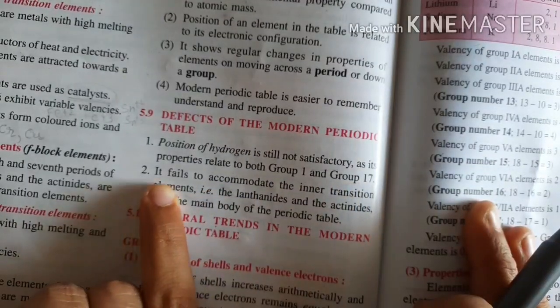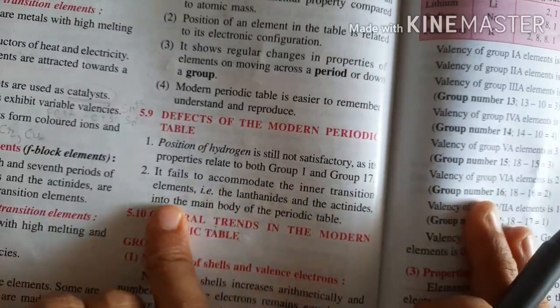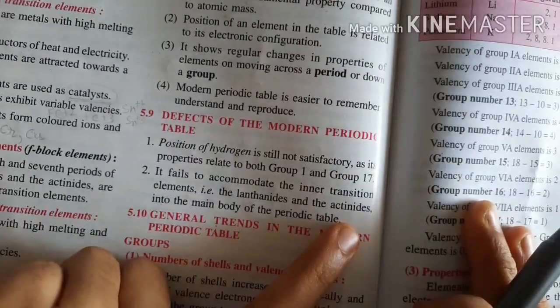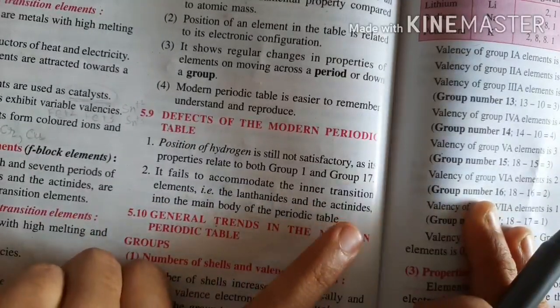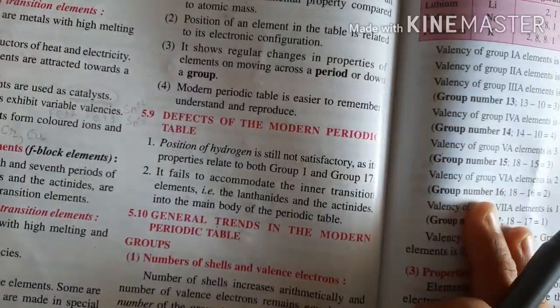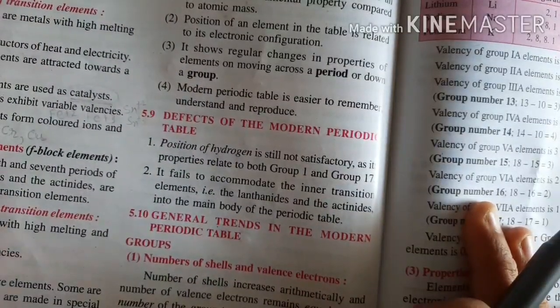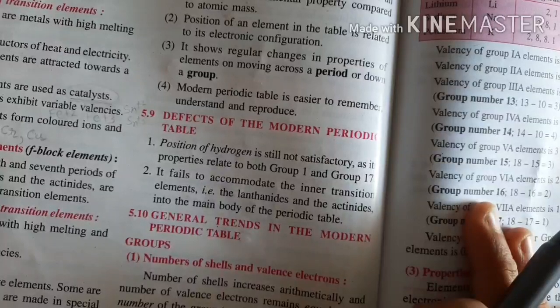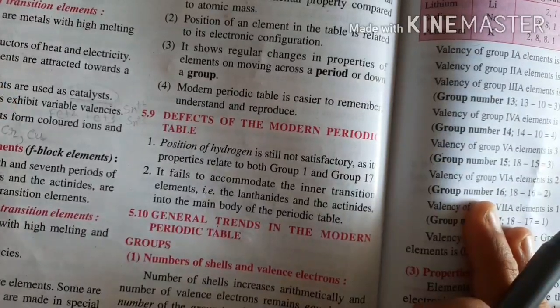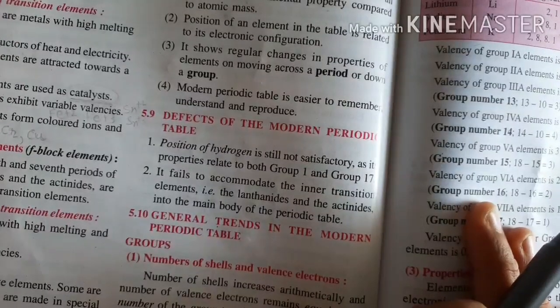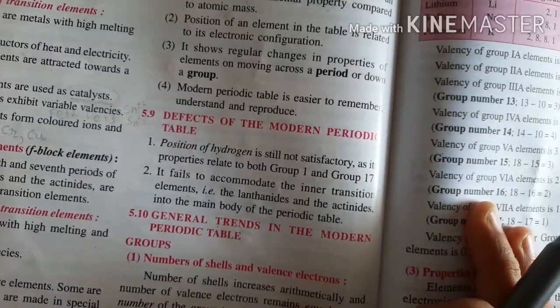Second point, it fails to accommodate the inner transition elements, lanthanide and actinide. As we learned, the f-block lanthanides and actinides are kept aside, out of the main box, which means they should have come into the d-block, but they have been provided a separate row, which is the f-block.